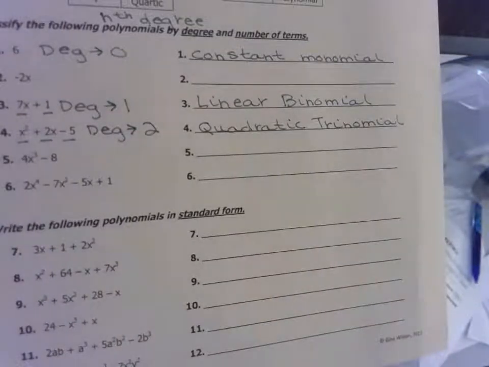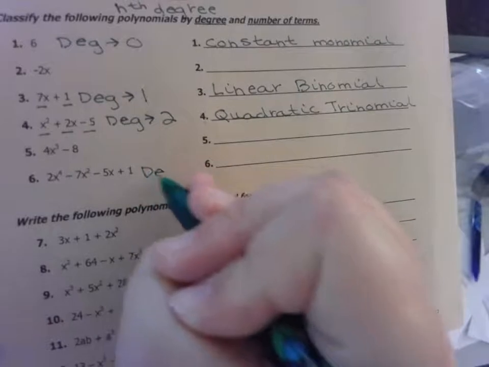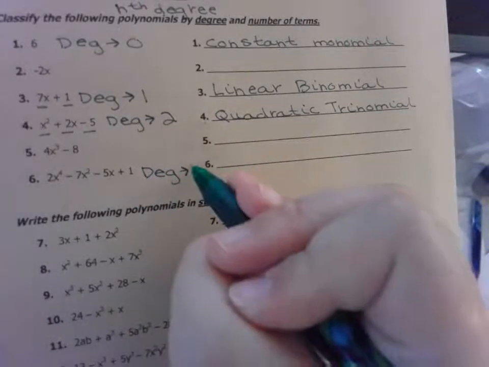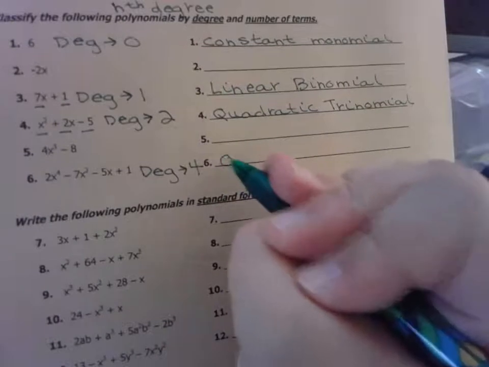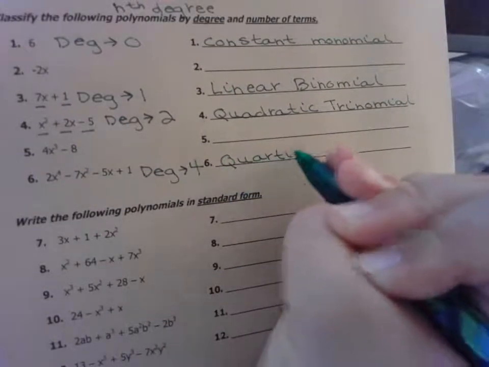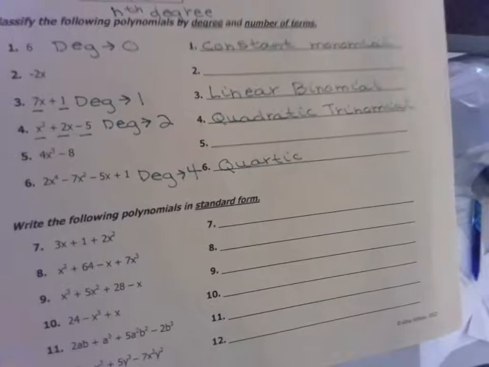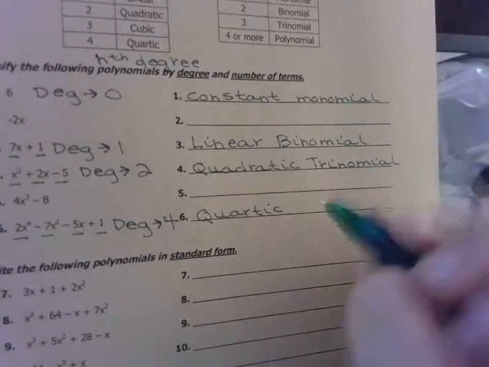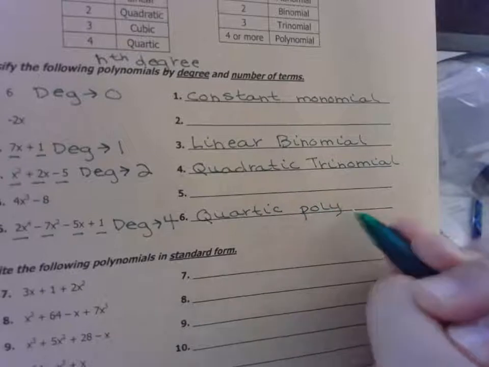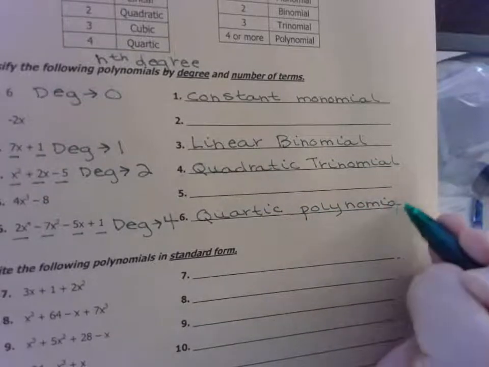We'll do 6, that's fine. If I look at 6, what's the highest exponent on a variable? 4. The degree is 4, so that is a quartic. Now, how many terms do I have? 1, 2, 3, 4. I do not have a special name for 4, so you just use polynomial. So a quartic polynomial. Now you could put with 4 terms if you wanted to. I don't really care.